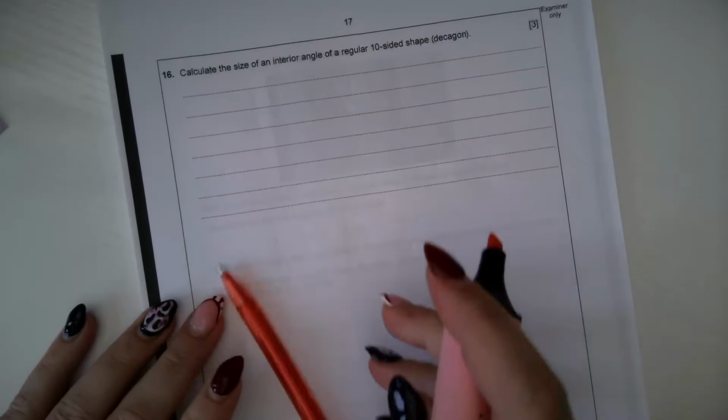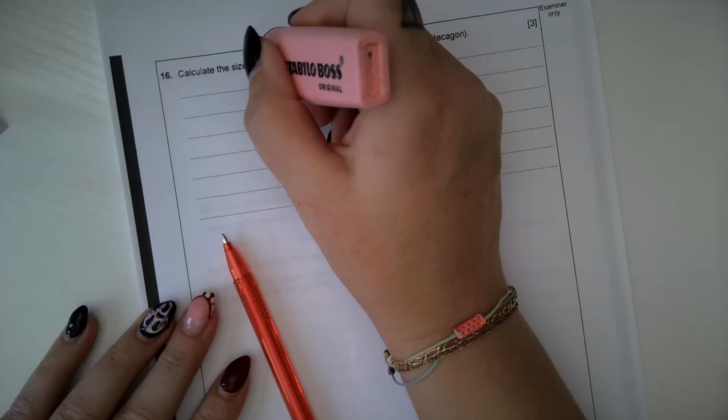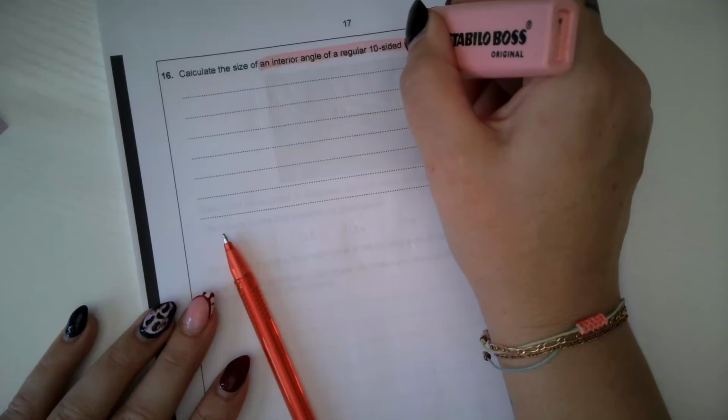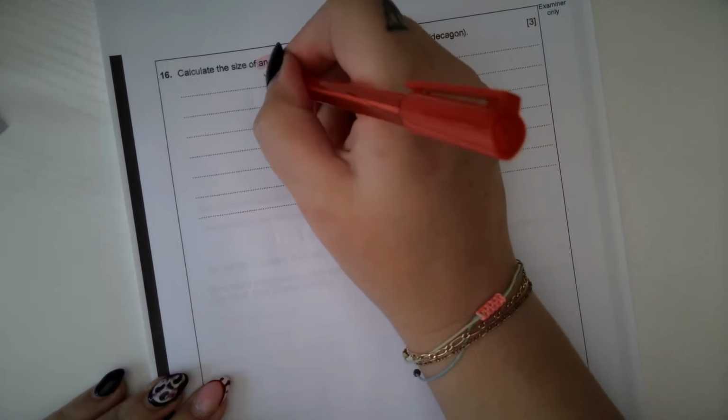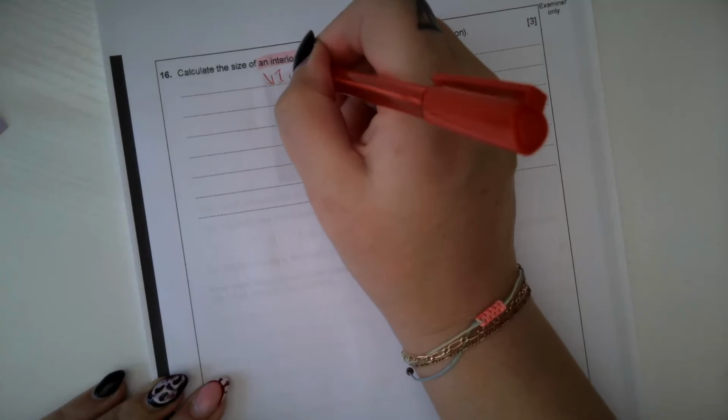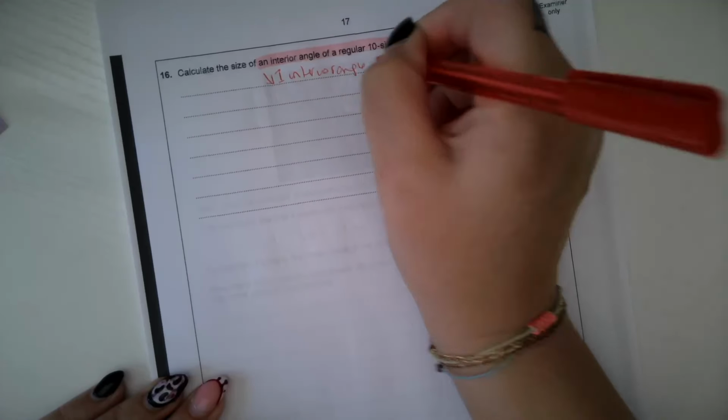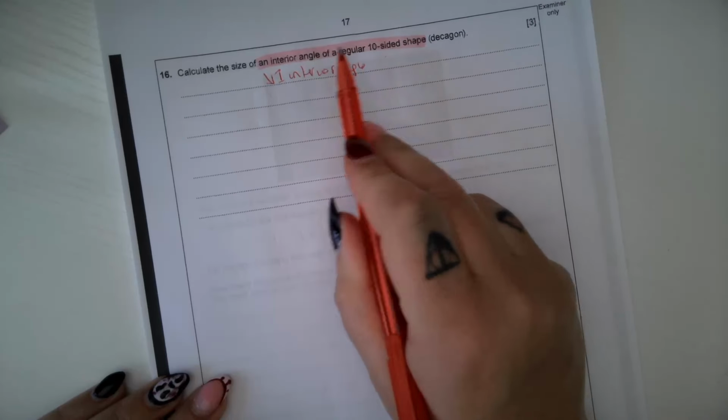Question 16. Calculate the size of an interior angle of a regular 10-sided shape. They've given us the name of that 10-sided shape there, guys. It's a decagon. We want to know the size of an interior angle. So just one interior angle. And if it's a 10-sided shape, there's 10 angles inside that shape, okay? But we're only interested in the size of one of them, so we're not dealing with the sum of the angles.